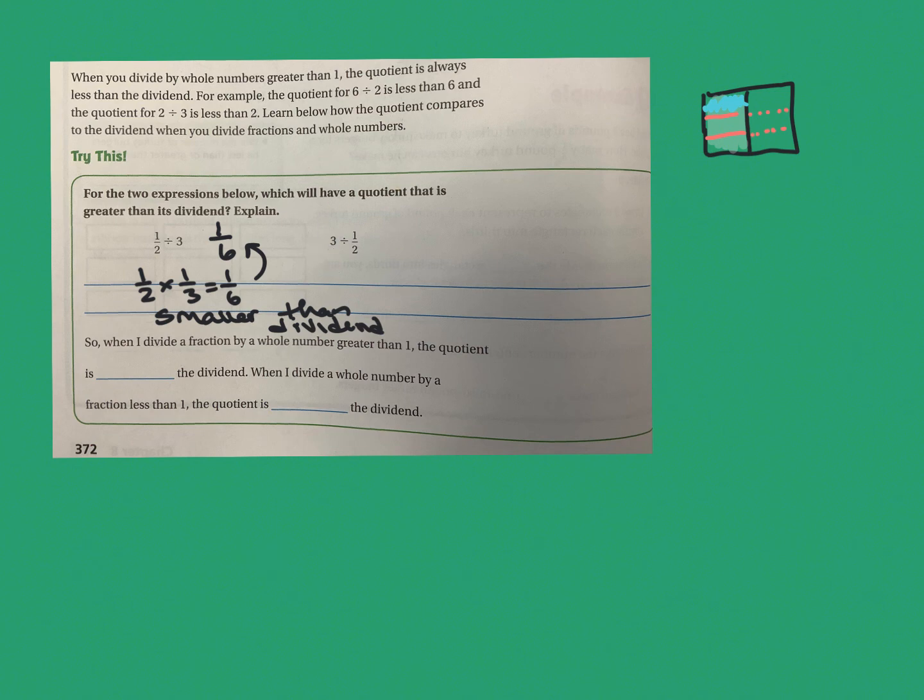We have 3 whole candy bars. But you're going to split those in half so that we can hand them all out. How many half-size candy bar pieces? That's what this is asking. If you have 3 full candy bars and you're going to cut them into half-size pieces, how many half-size pieces will you have? 1, 2, 3, 4, 5, 6. I will have 6 half-size pieces. So 6 pieces that I can hand out.